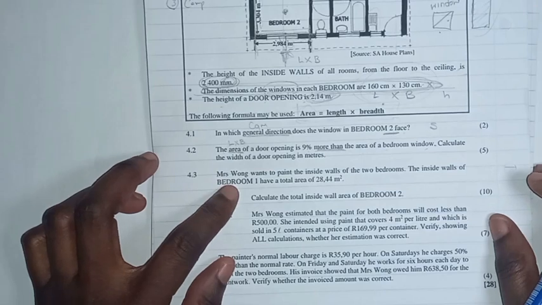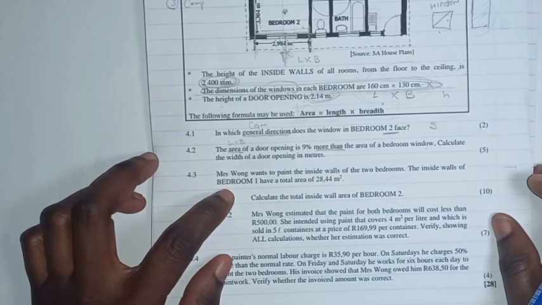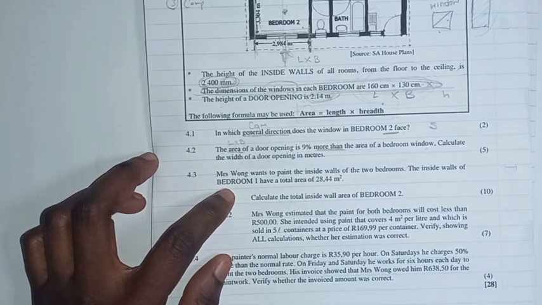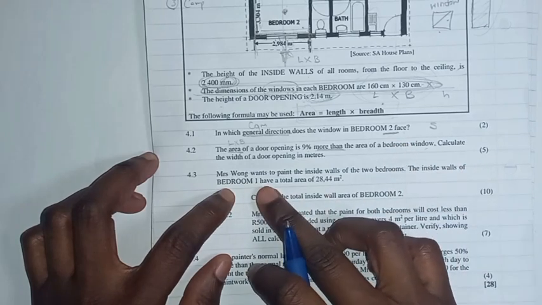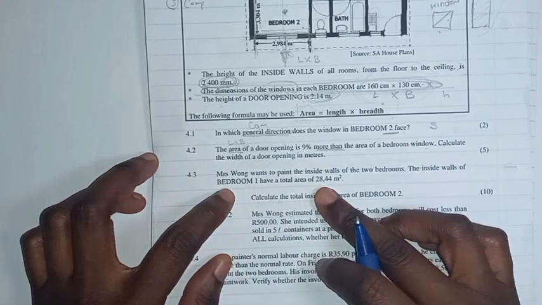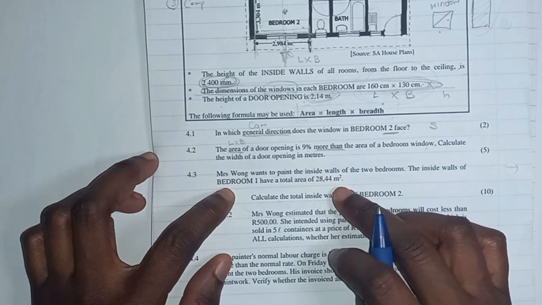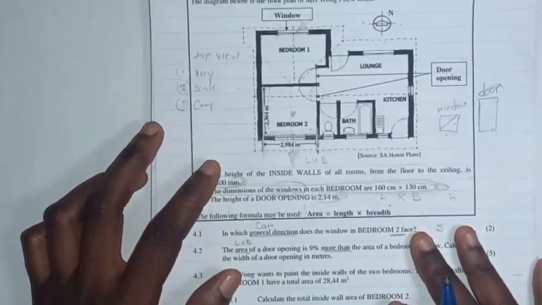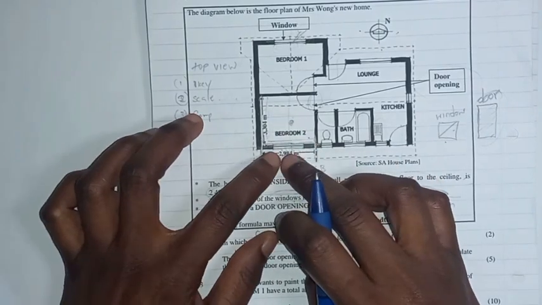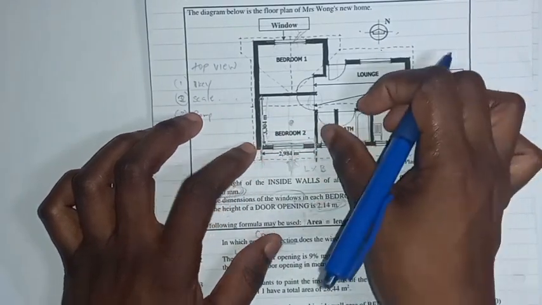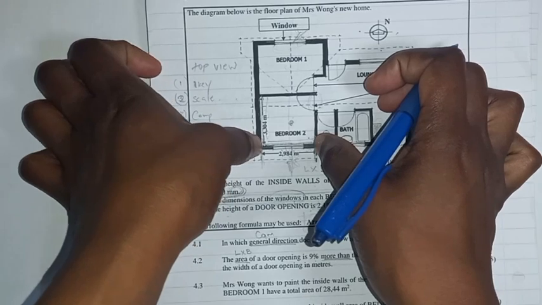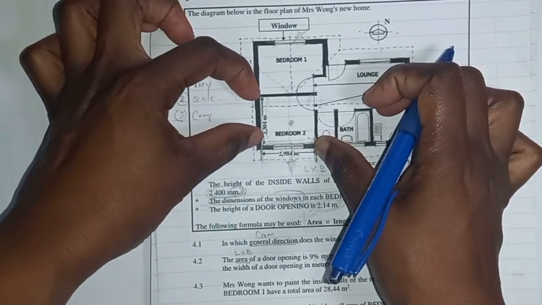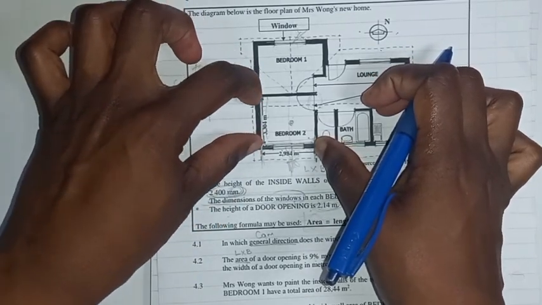Mrs. Wong wants to paint the inside walls of the 2 bedrooms. The inside walls of bedroom 1 have a total area of 28.44 meters squared. Calculate the total inside wall area of bedroom 2. Bedroom 2, here is the measurements. We're actually given the inside walls, so we don't have to worry about whether or not there they are. So we can just calculate in the meters.